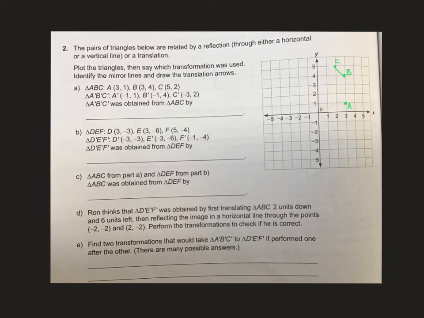So then you would connect all of the dots, except you're going to connect them correctly because X always needs to come first. So 5 and 2 is actually going to be over here. Then we're going to do A image. A image is -1 and 1. B image is -1 and 4. And C image is -3 and 2.